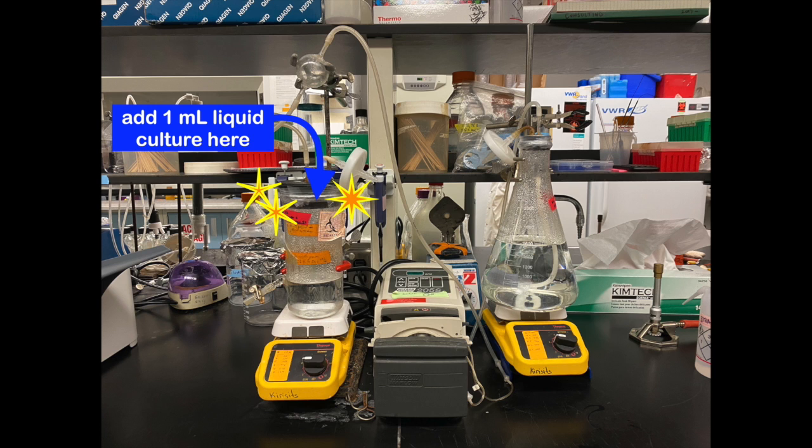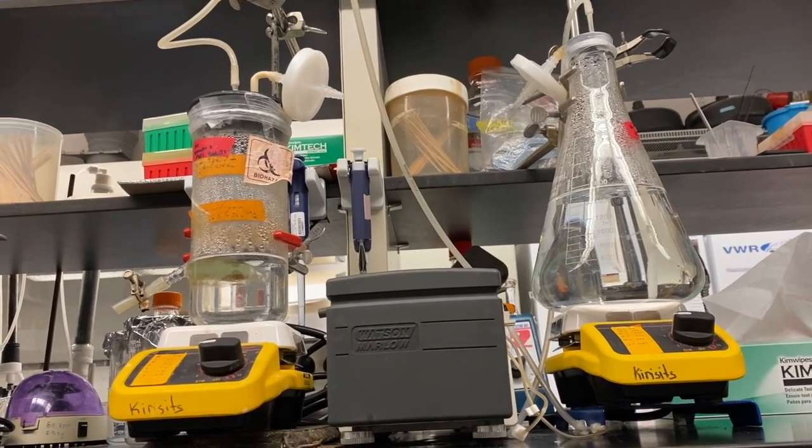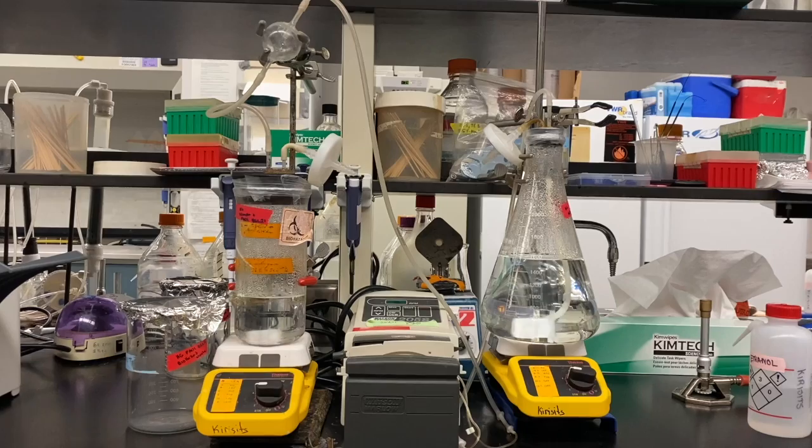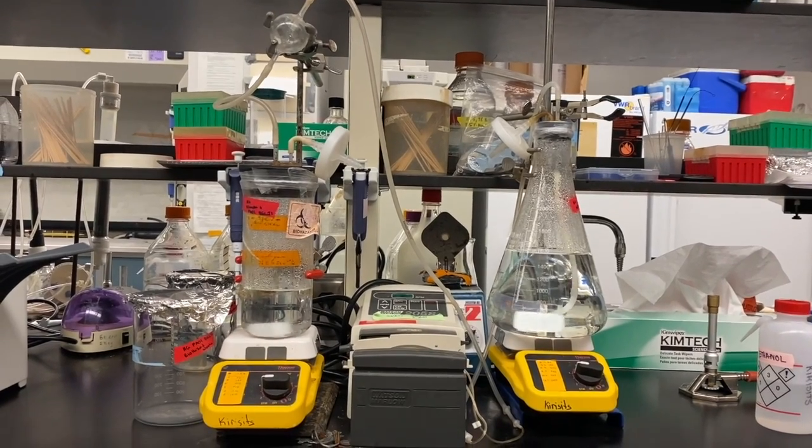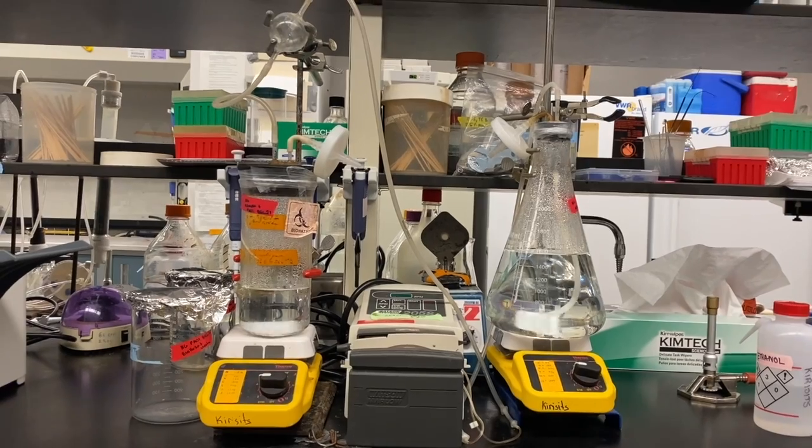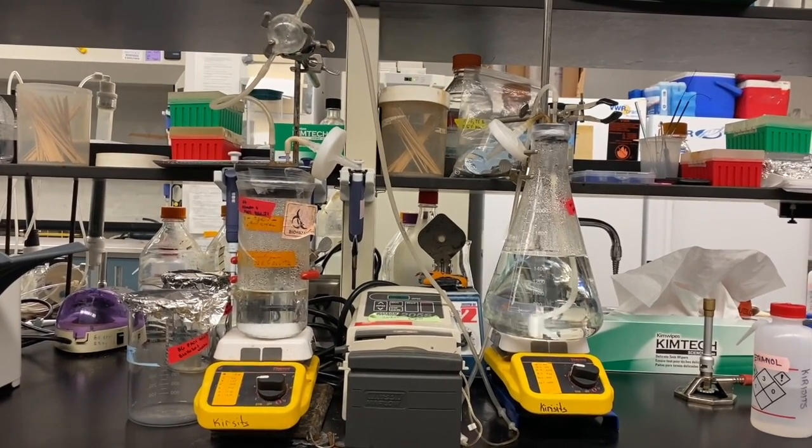Now that the chemostat growth chamber has been inoculated with bacteria sample, allow the growth chamber to grow for 24 hours in batch mode. There will be no flow, the pump will be turned off, and the clamp on the outside of the growth chamber will remain shut.